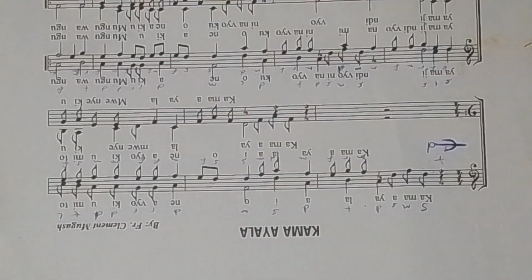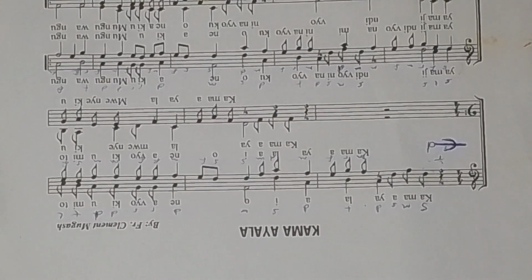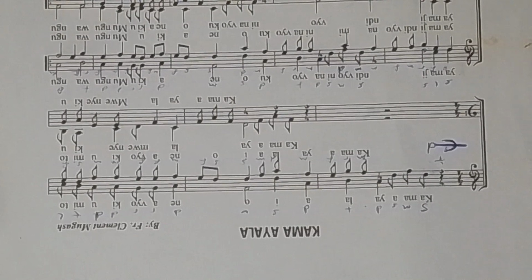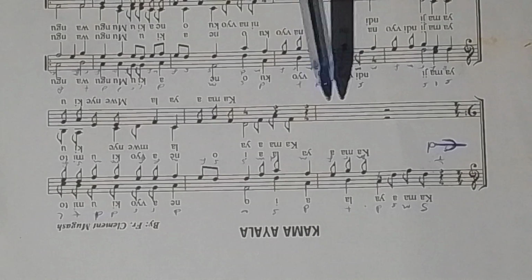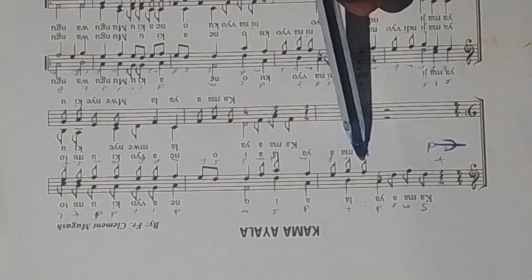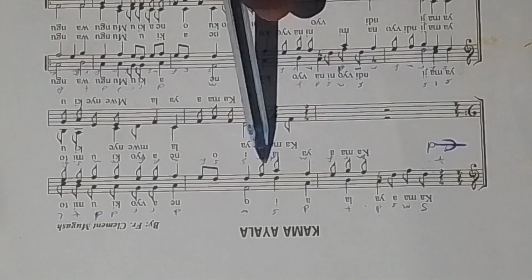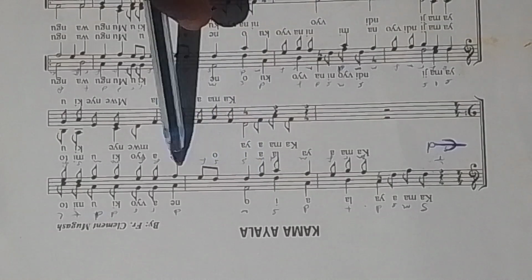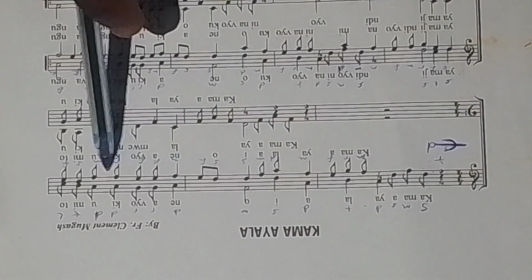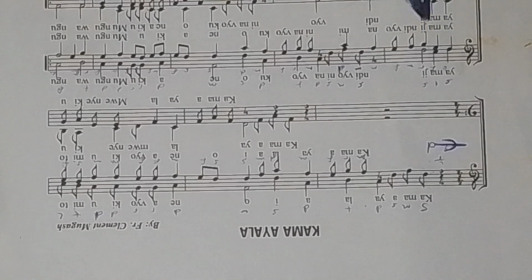So, as usual, following the tone of my leading note, that is do, it will be do, re, mi, re, fa, mi, do, mi, so, fa, mi, fa, mi, so, fa, re, mi, fa, mi, do, mi, re.